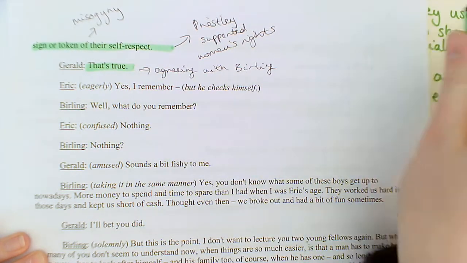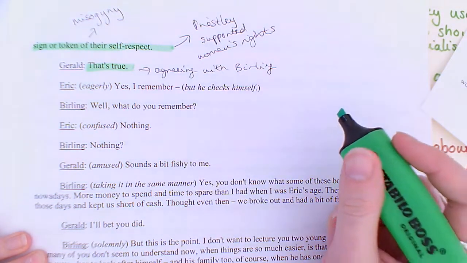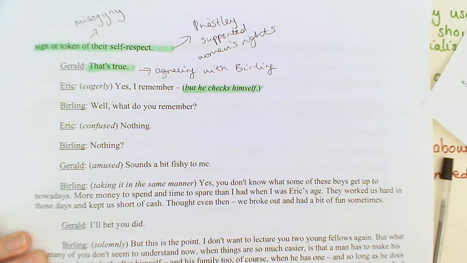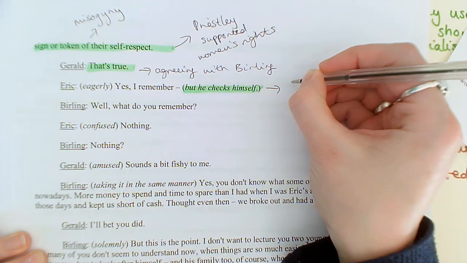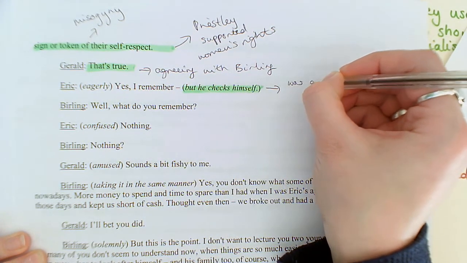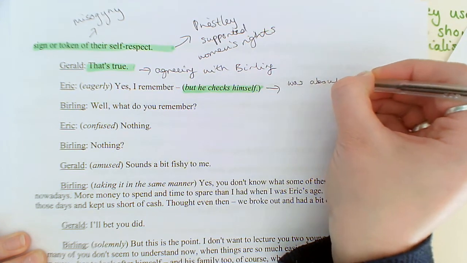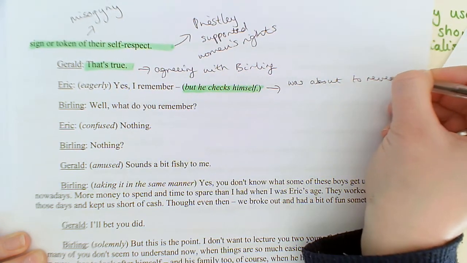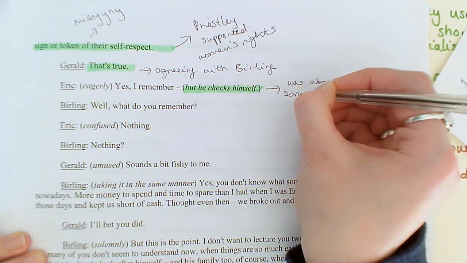So Eric says eagerly, yes, I remember, but then he checks himself. Now this is important because Eric was about to reveal something about a girl and then stops.